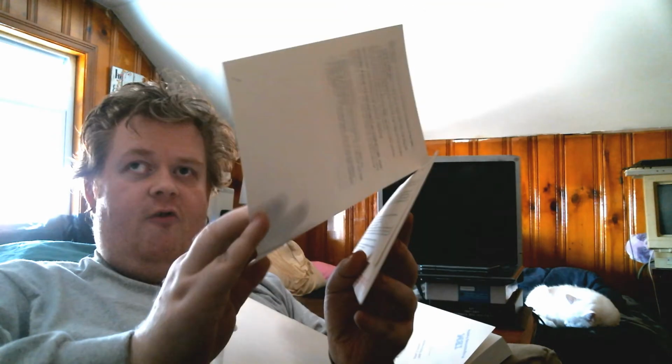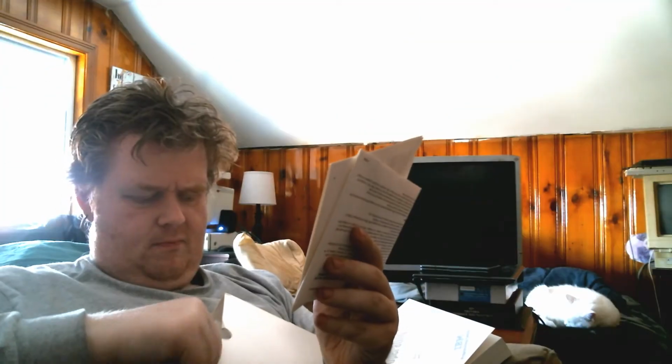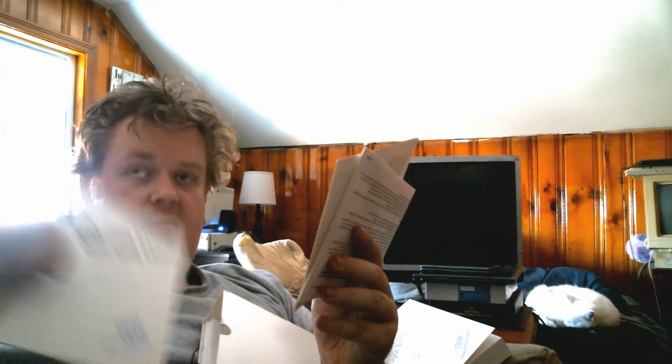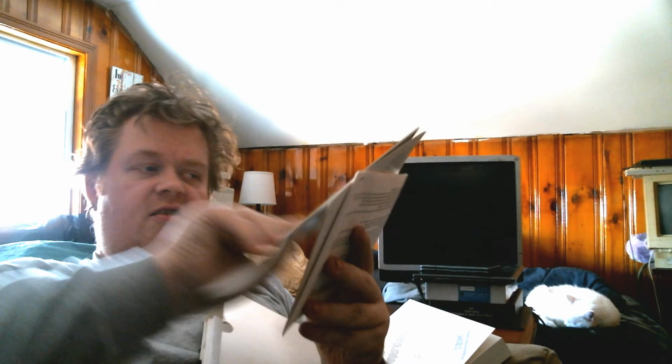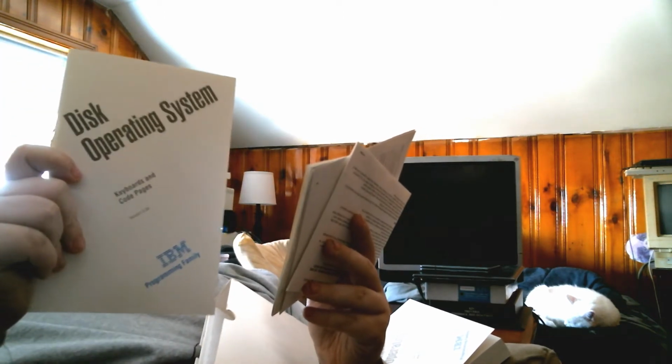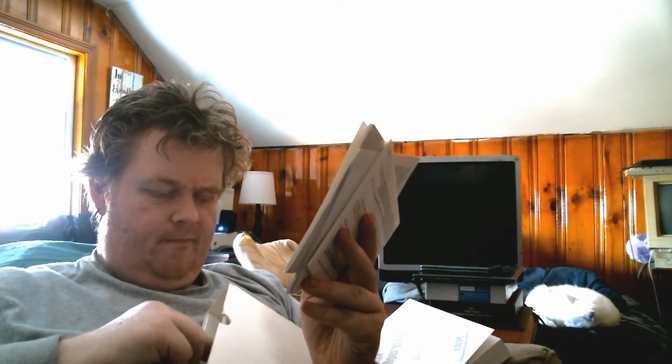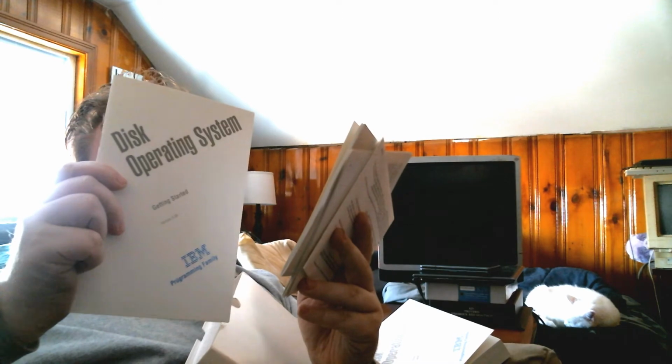Defect form. Copy the license. Information on the internationalization support. A simpler manual to get you up and running quick.